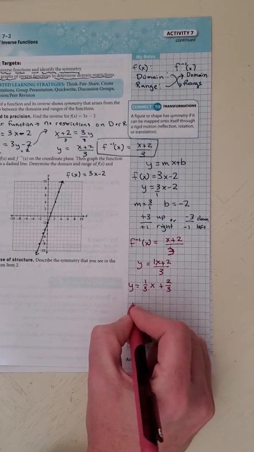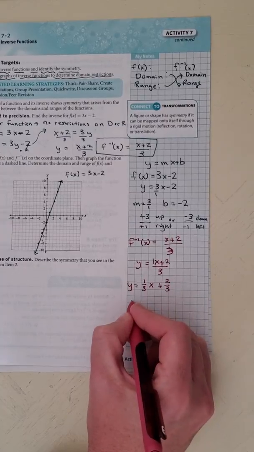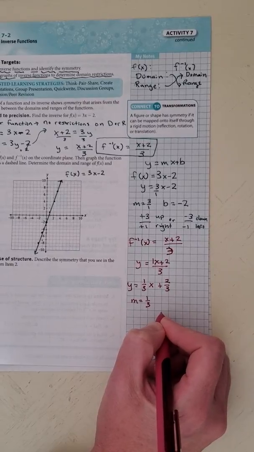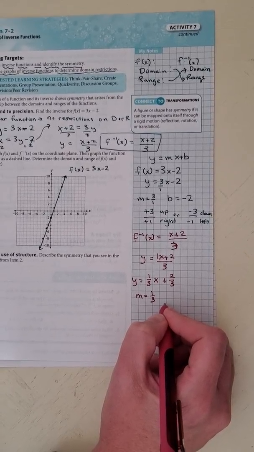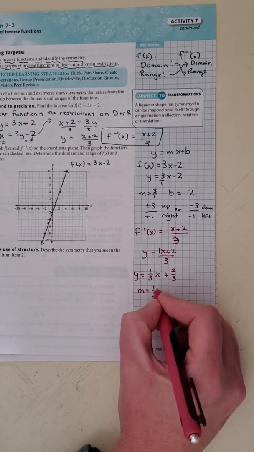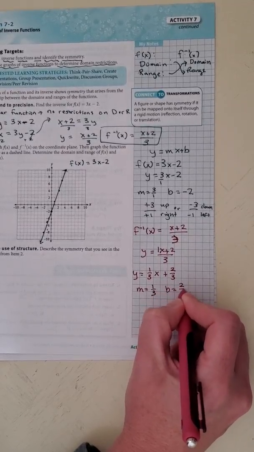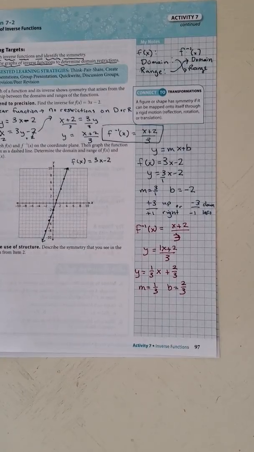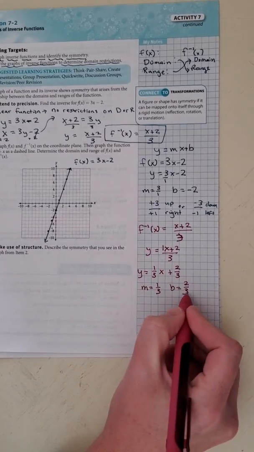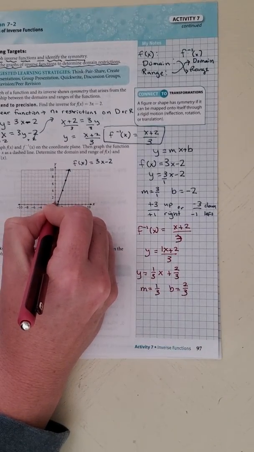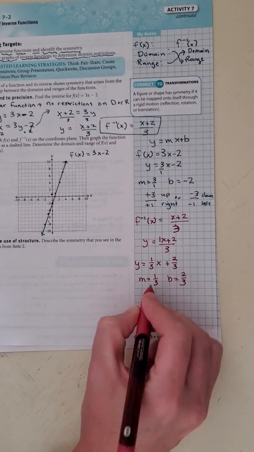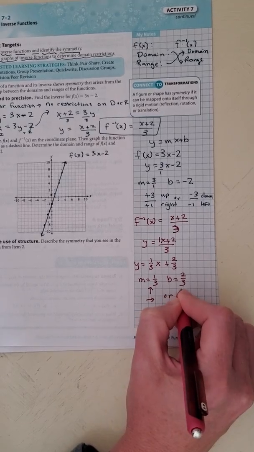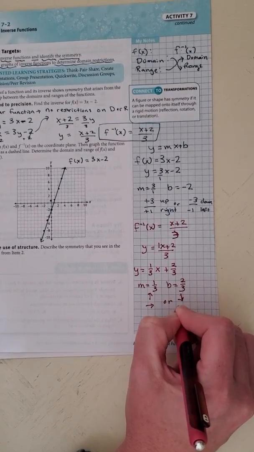This is now my slope-intercept form, where my slope is positive 1/3 and my y-intercept is positive 2/3. To graph this line, I need to go to 2/3 on the y-intercept, so you're just going to estimate it's about right there. From that point, we can move up and right, or we can move down and left.